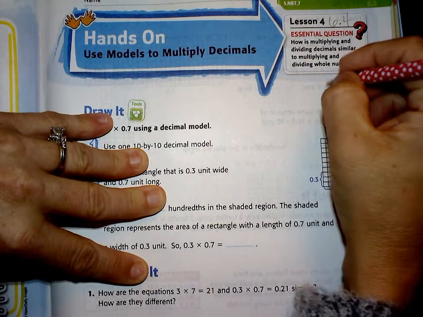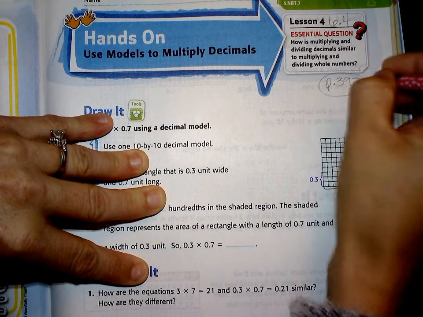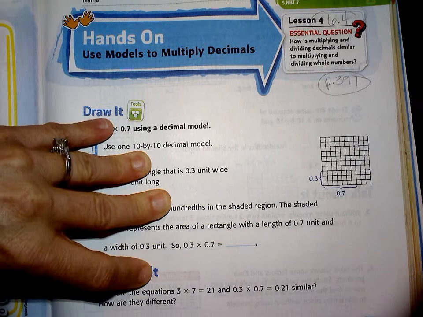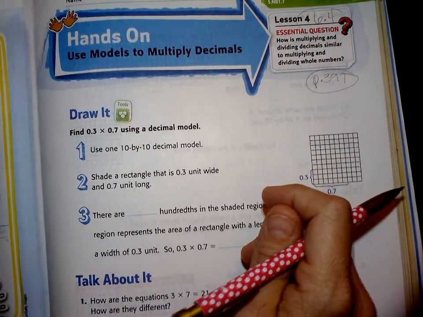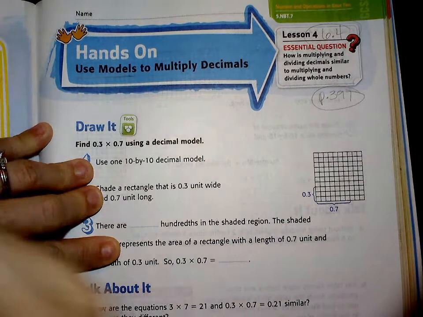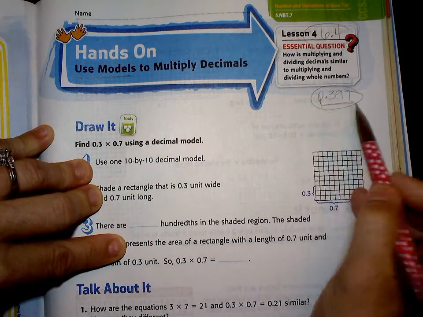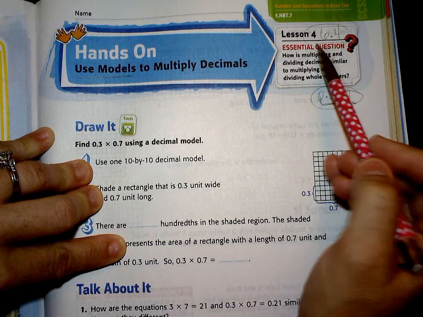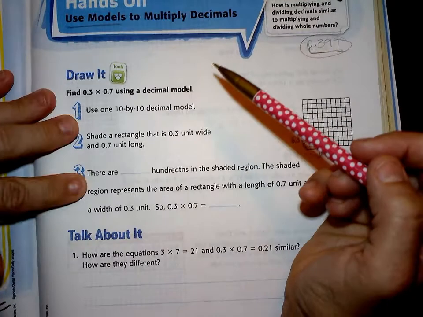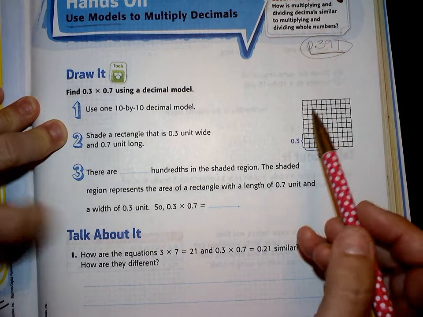And if you're looking for page numbers, that is page number 397. And we're actually not going to do a ton of this. We're just going to do a little so you guys can see something cool about using models to multiply decimals. So we're on page 397, Chapter 6, Lesson 4. And today, instead of doing the work mathematically, we're going to use a model.